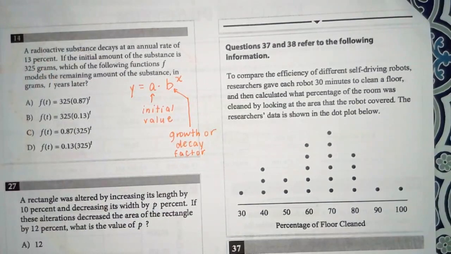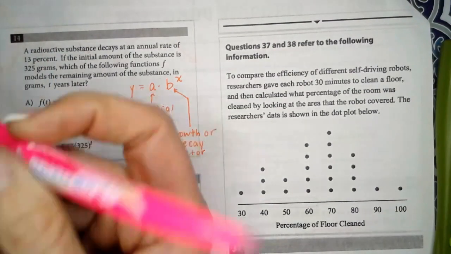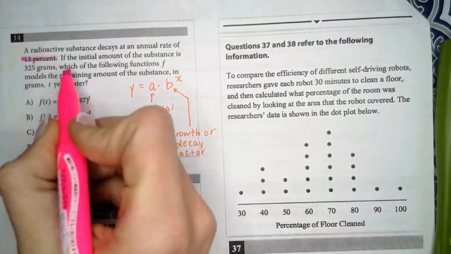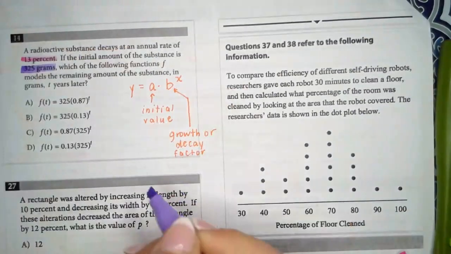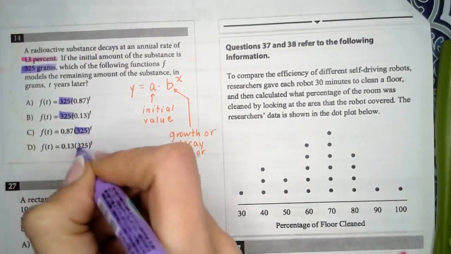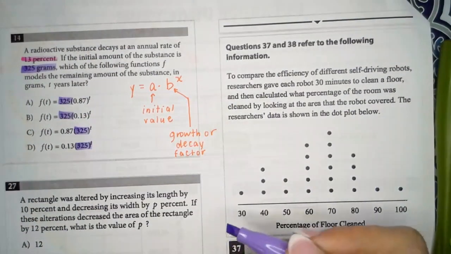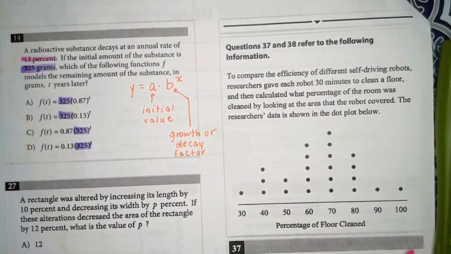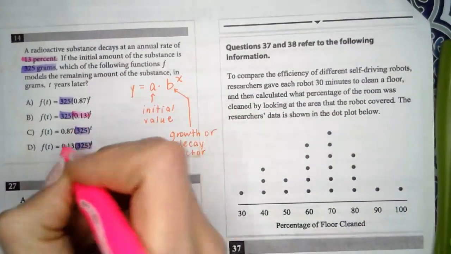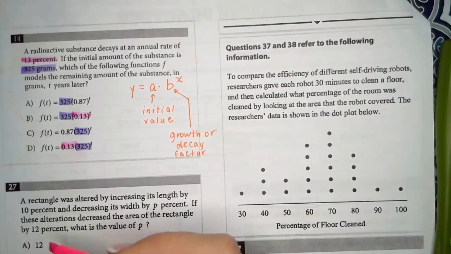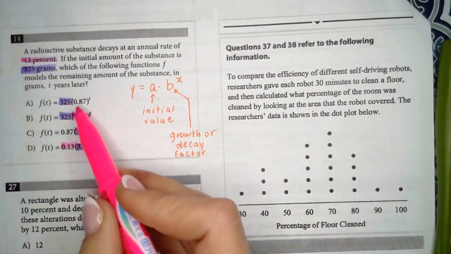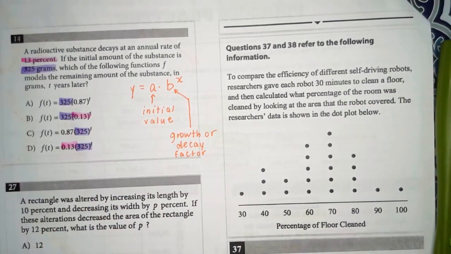So here, radioactive substance decays at an annual rate, yearly, of 13%. Is 13% going to be important to the problem? Yeah, of course. Okay, 13%. If the initial amount of the substance is 325 grams, well, where's 325? Here, here, here, and here. Every choice uses 325, right? Now, not everything uses 13%. We see 13 here and we see 13 here, but is 13 being used in the problem elsewhere? What does 87 have to do with 13? Yes, it's 100 minus 13.